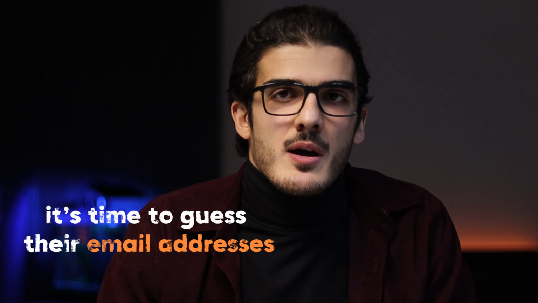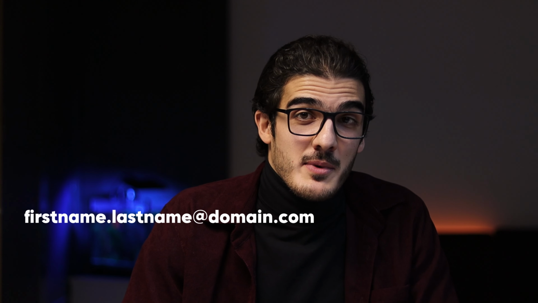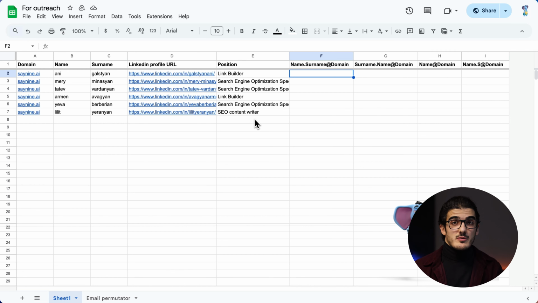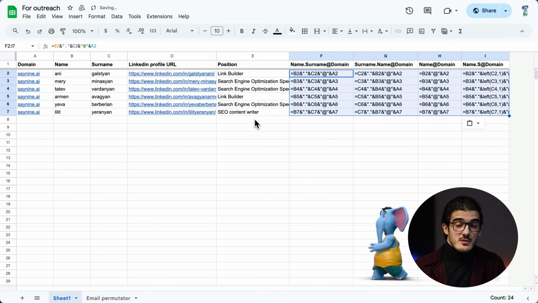Step 3. Once we've collected all this information in the spreadsheet, it's time to guess their email addresses. Use a formula to generate email variations. You can find the formula in the description and spreadsheet as well. For example, firstname.lastname@domain.com or just firstname@domain.com. Paste the formula into the right column of your spreadsheet and adjust it if necessary.